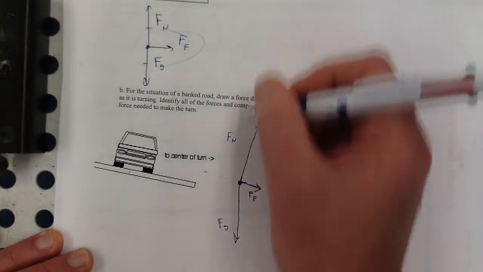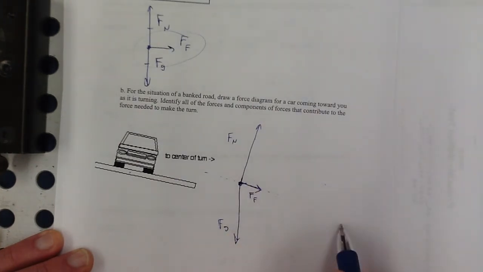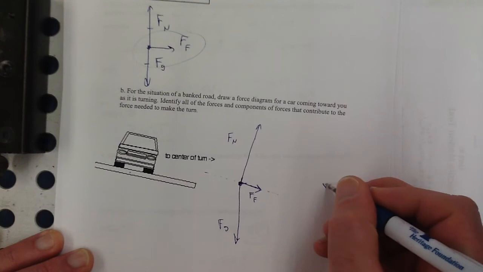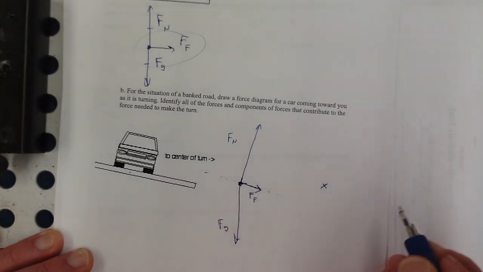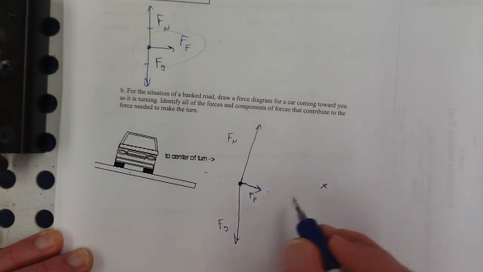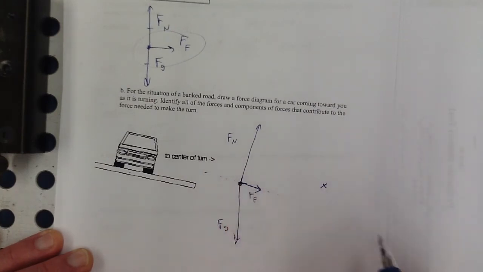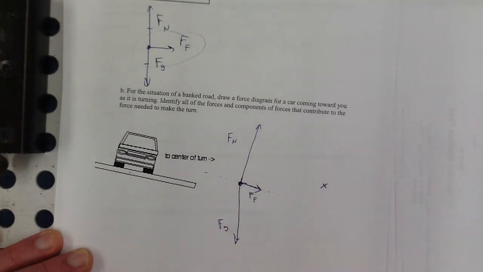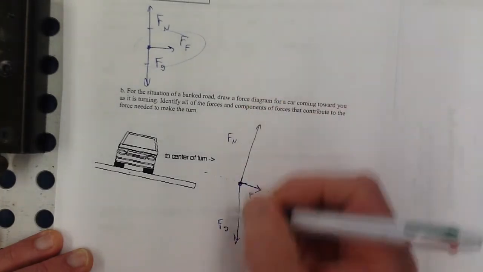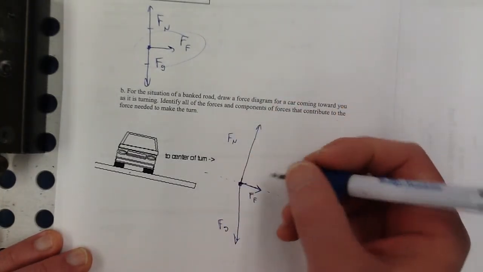We know that the forces in the up-down direction are balanced, and we know that the center of the circle is not down here. The center of the circle is actually here. If we had a banked road that was banked all the way around, like a circular NASCAR track or something, the car's going around in a circle around this point, not down here. It's not going to go down to here, right? It's going around this way. So that means the forces in the up-down direction are balanced. So how do we do that?